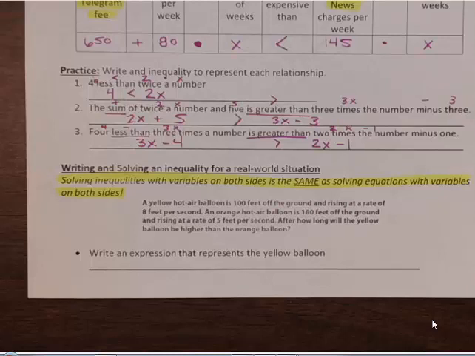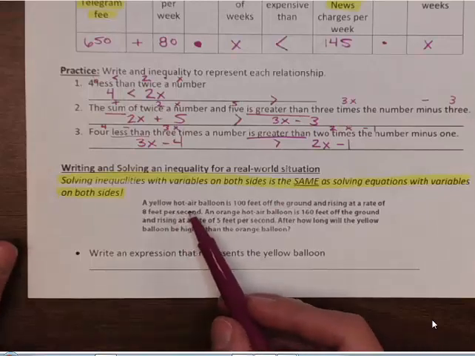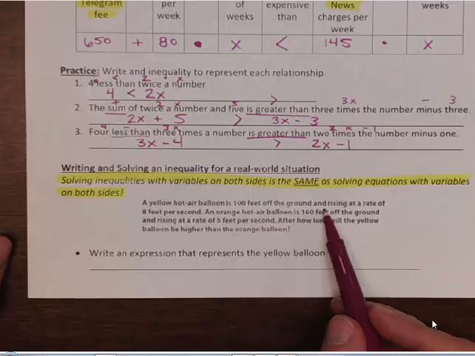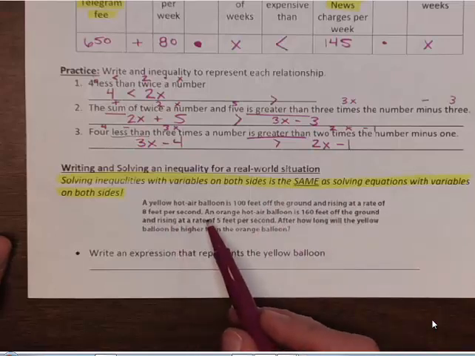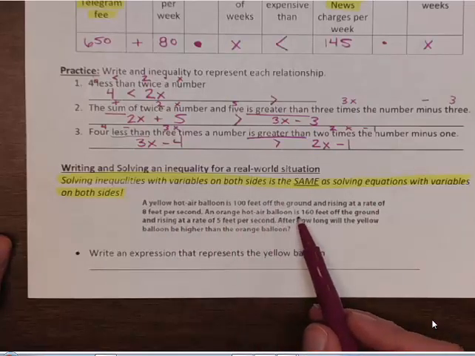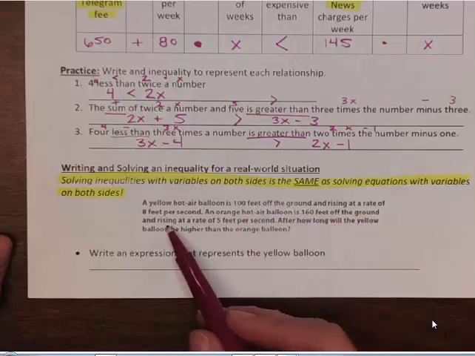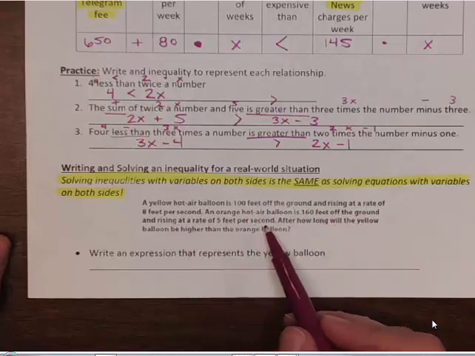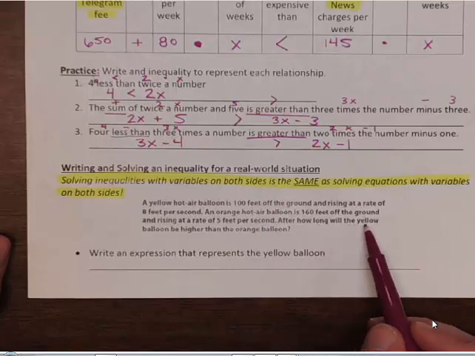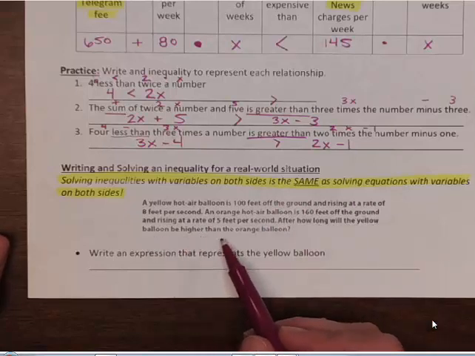So our real world problem here is a yellow hot air balloon is 100 feet off the ground and rising at a rate of 8 feet per second. An orange hot air balloon is 160 feet off the ground and rising at a rate of 5 feet per second. About how long will the yellow balloon be higher than the orange balloon?